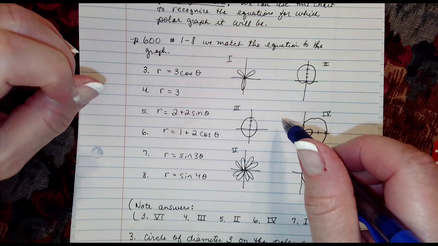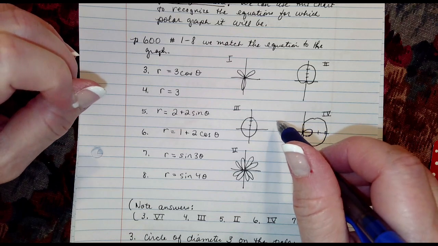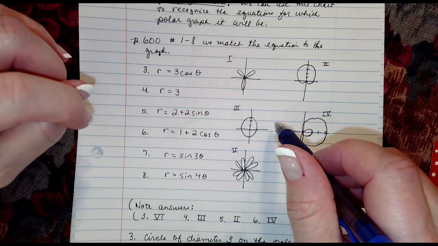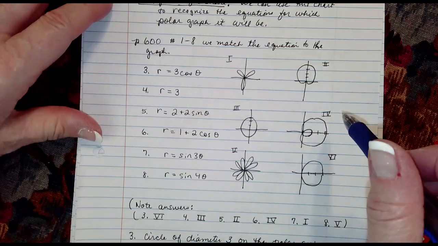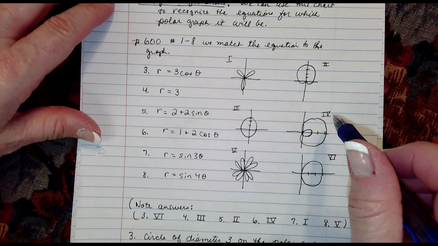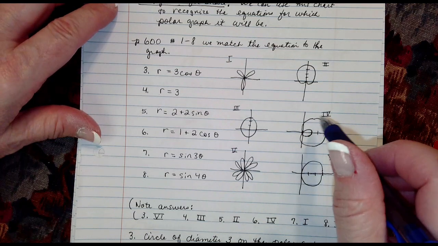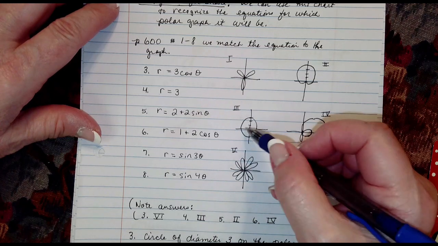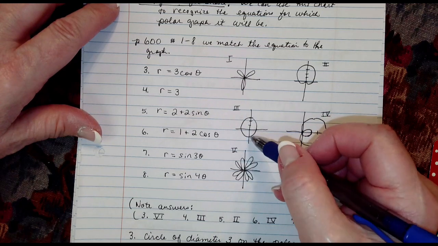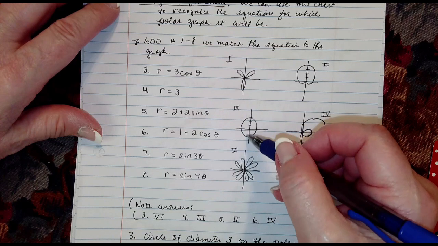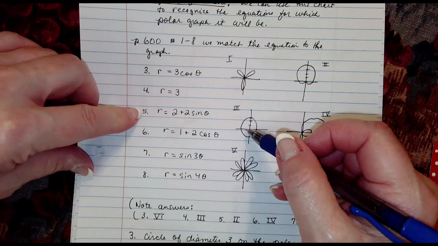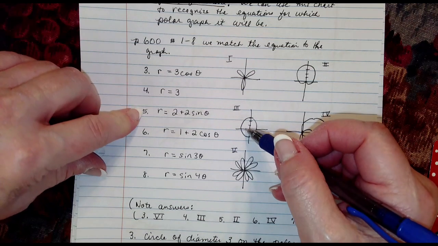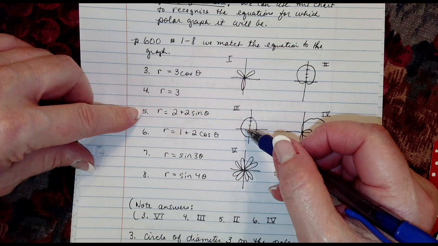So which one is r equals 3? Where does 3 go out from the center all the way around? Anybody see it? R equals 3. What about this one right here? Would that be r equals 3? Because you're going out 3, 1, 2, 3, 1, 2, 3, all the way around. Okay, number 5 is one we just did, right? So what did we get 5 to be? What is 5 supposed to be?